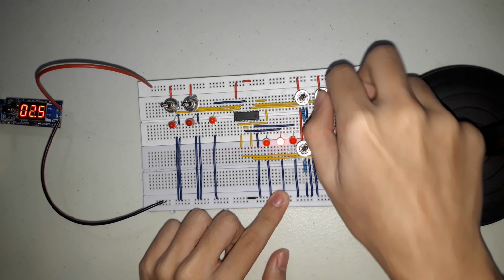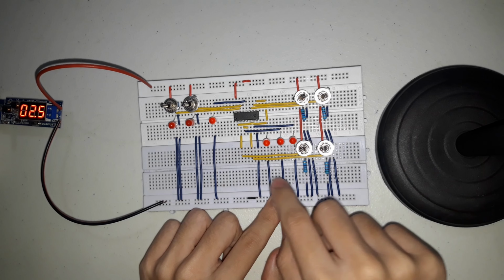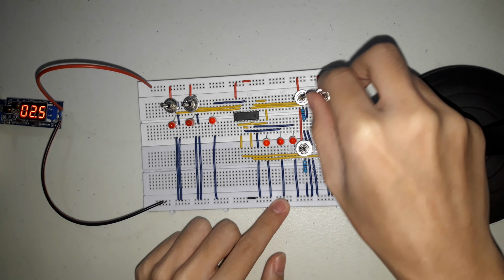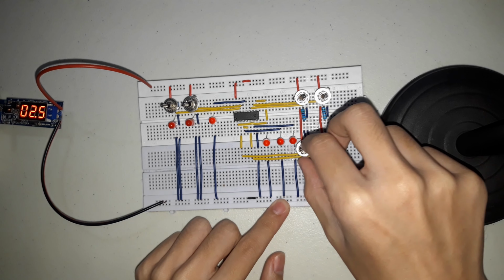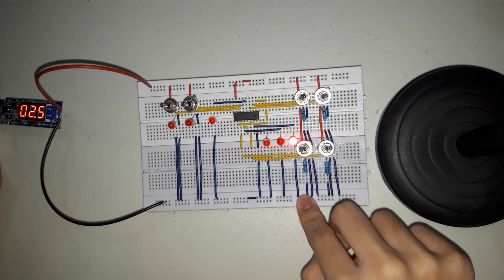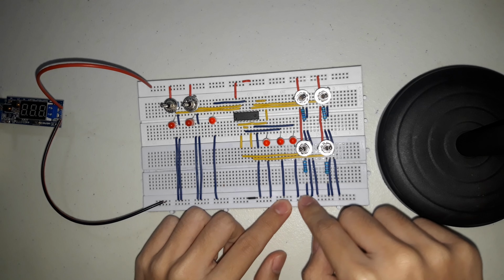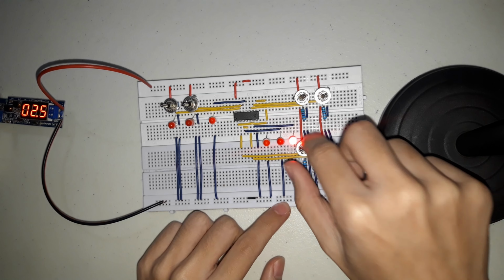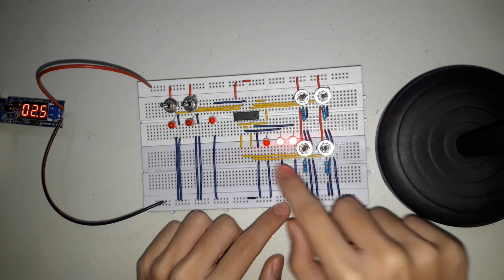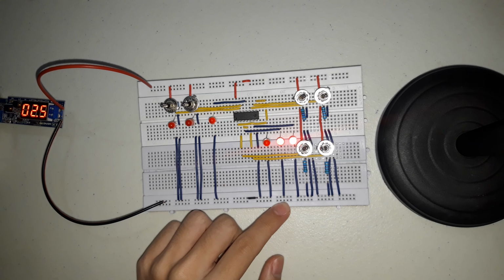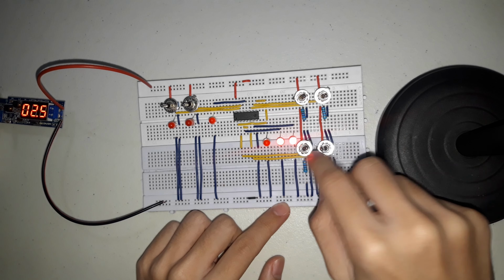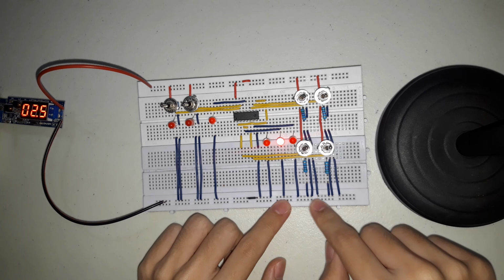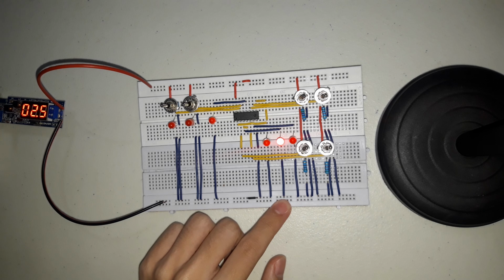And then 1, 1, 0, 0. 0, 0, 0 is the output. And then next we have 1, 1, 0, 1. We have 0, 0, 1 for the output. And then we have 1, 1, 1, 0. 0, 1, 1 for the output. And then lastly 1, 1, 1, 1. And then 0, 1, 0 for the output. So that is for the circuit and truth table B.